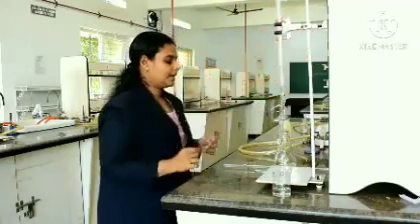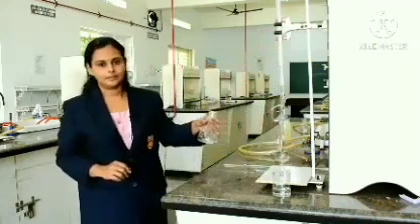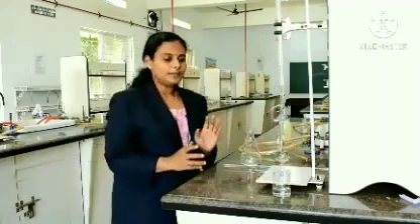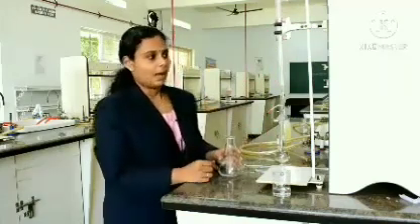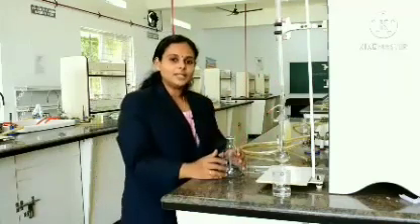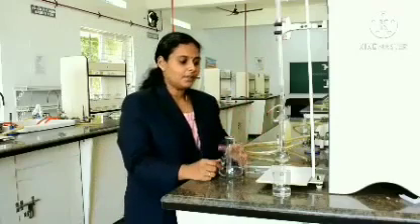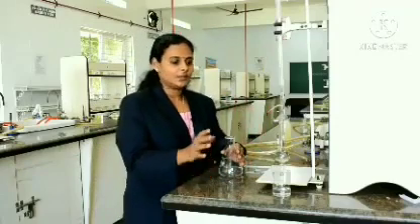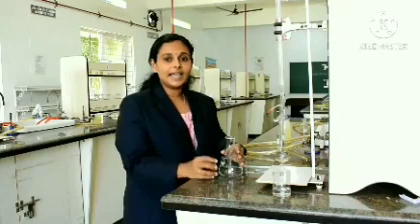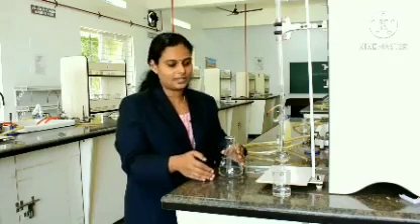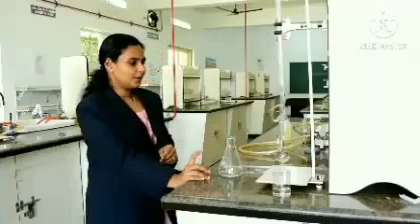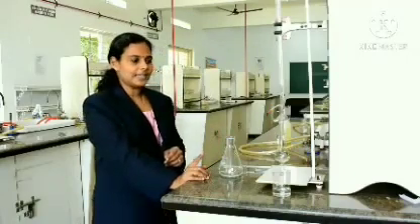Now, acid is ready, the base is ready. Now, to understand, this is a neutralization reaction, acid reacts with the base, but to know whether the reaction is ended or not, we use an indicator. So, here indicators indicate the end point, that is the completion of a reaction. So, in this experiment, we are going to use phenolphthalein as the indicator.